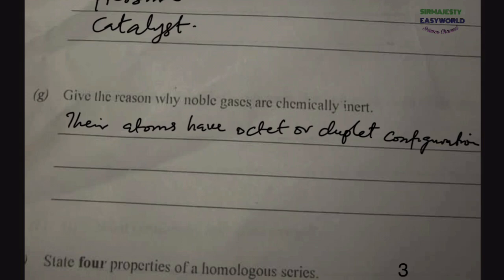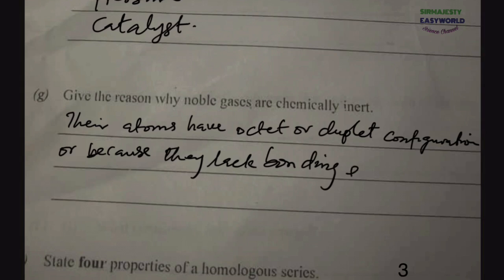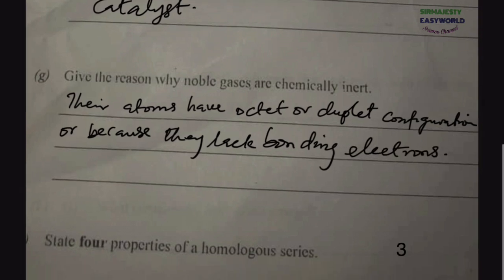Or one can say because they lack bonding electrons. It's still true. They don't have any electrons for bonding.